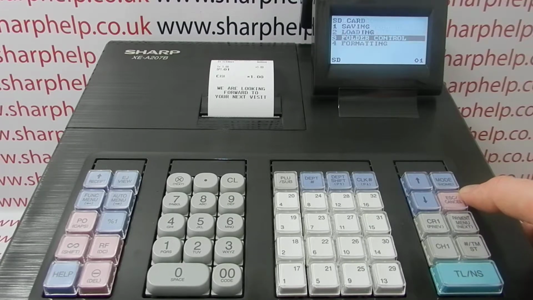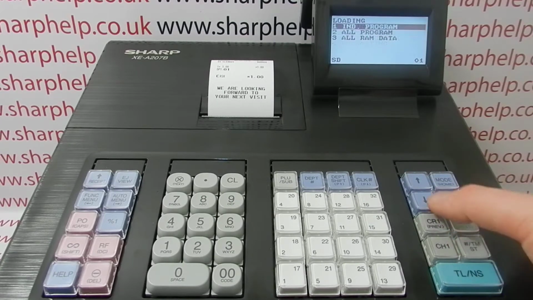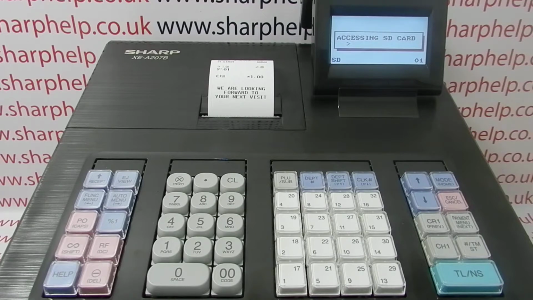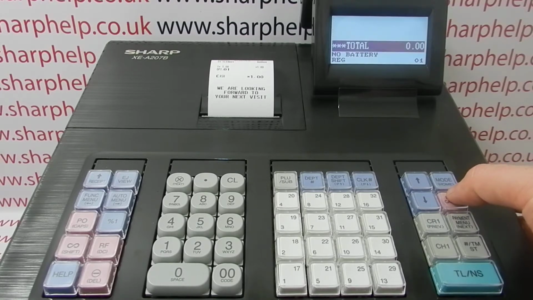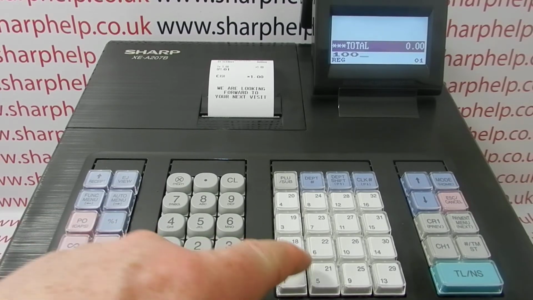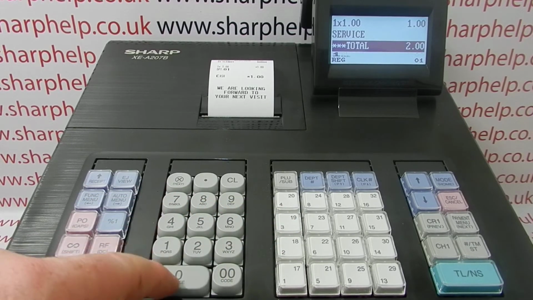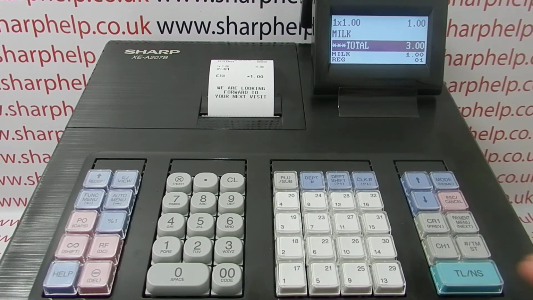Now I've selected that folder, I can go back to loading and tell the till to program all data from the SD card. It takes 30 seconds or so, but it will now not come up with an error message. It'll find the programming data, and when it's finished we'll be able to process a sale with our preset department. So instead of it saying department 1, it will say whatever's programmed on the machine. £1 into newspapers, service, and so on and so on.